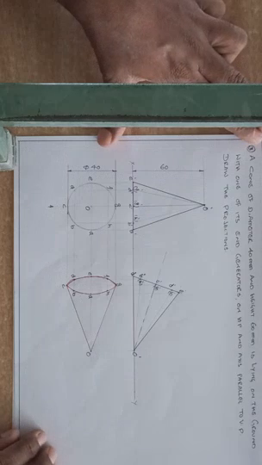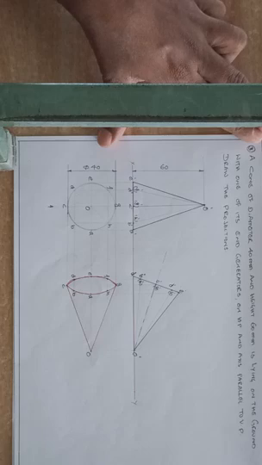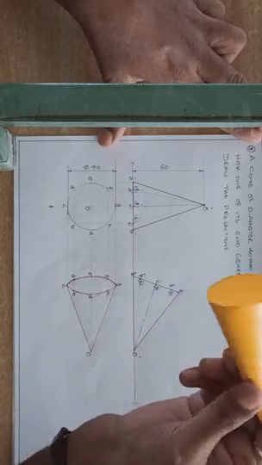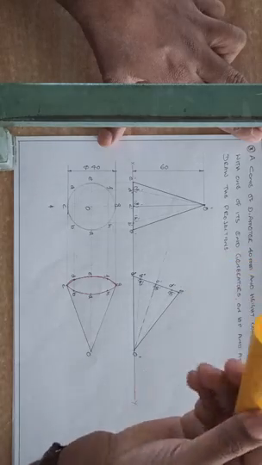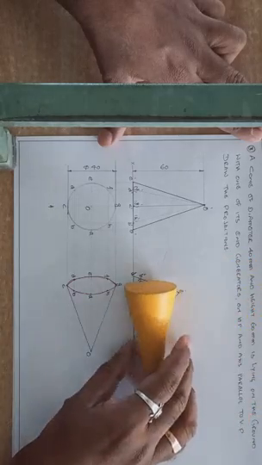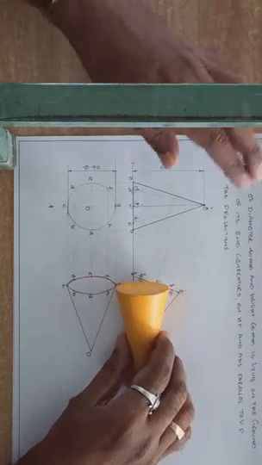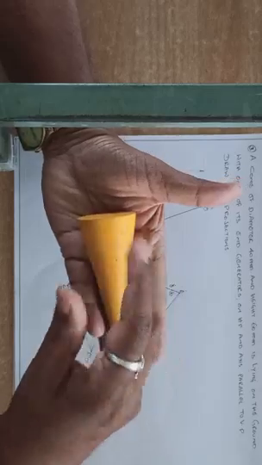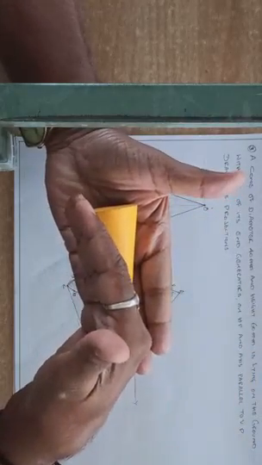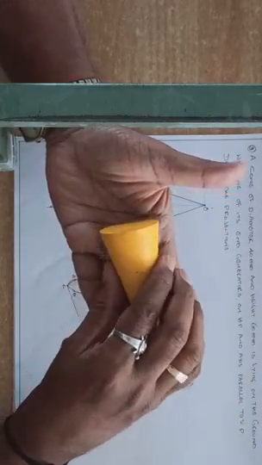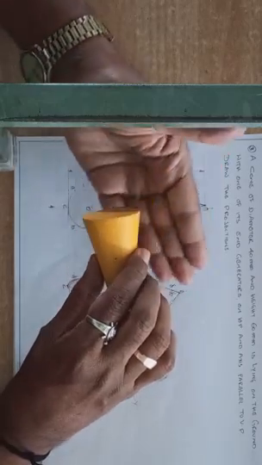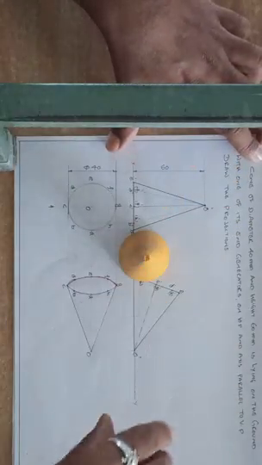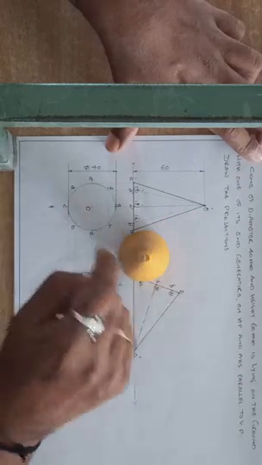Then coming to another one, the cone: similar, but the shape changes. So this is a cone of diameter 40 mm and height 60 mm, lying on the ground with one of its end generators on HP, such that the axis is parallel to VP. Here also, before the cone rests with its end generator on HP, assume it was perpendicular to HP. The true shape is obtained in the top view.